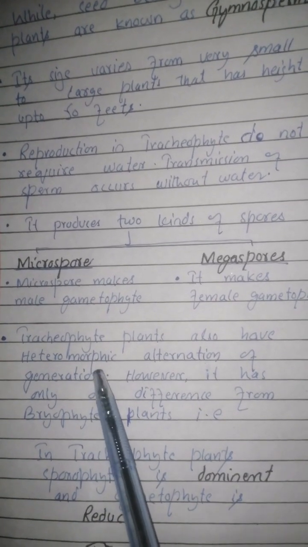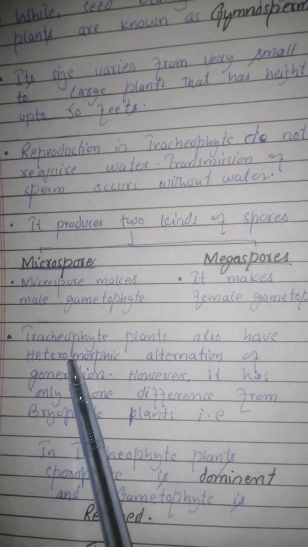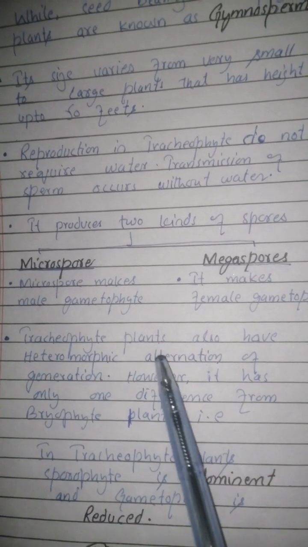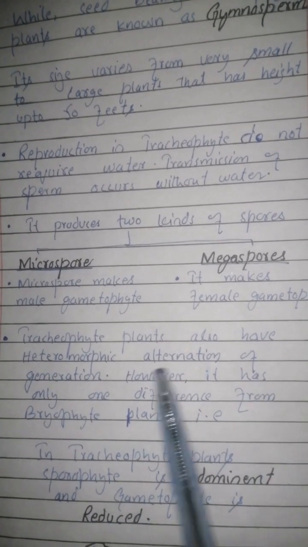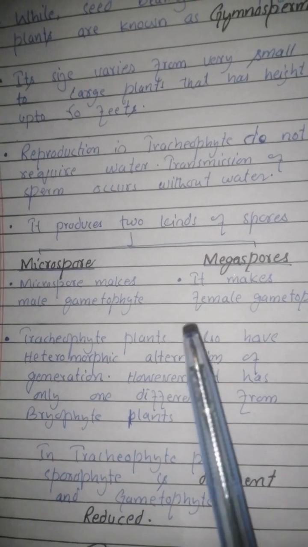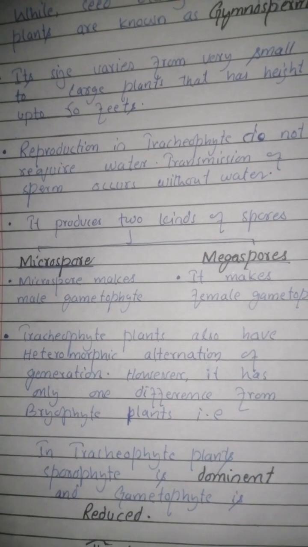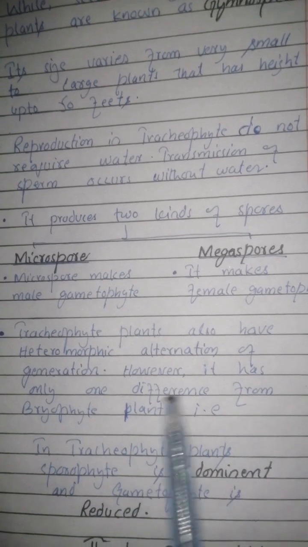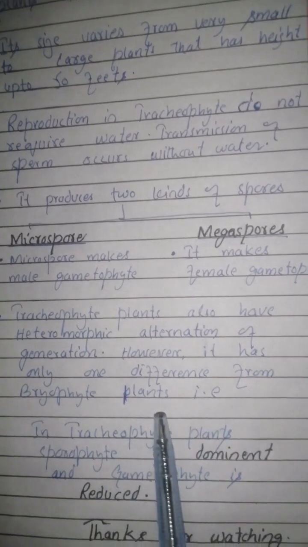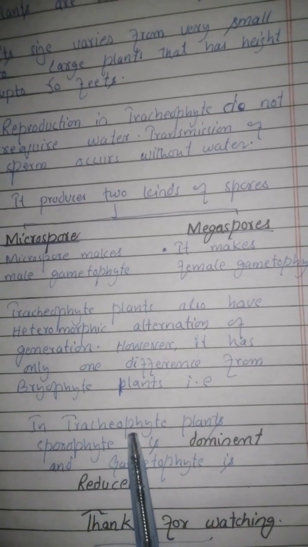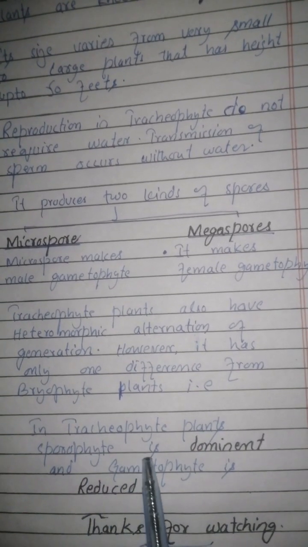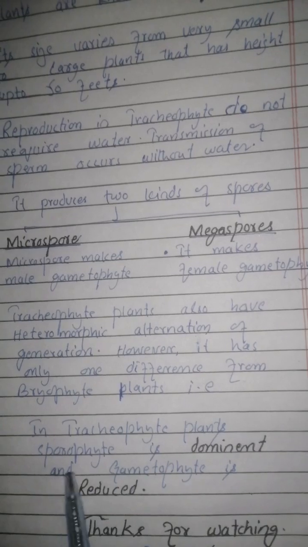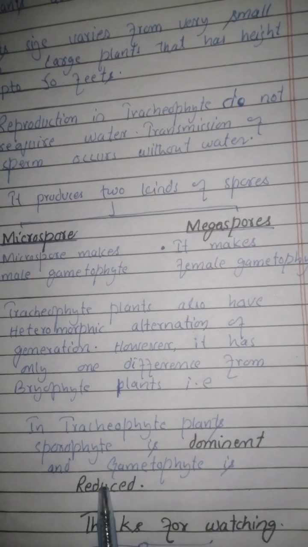Now note that bryophytes also have heteromorphic alternation of generations. However, there is only one single difference. That is, in tracheophyte plants, the sporophyte is dominant and the gametophyte is reduced.